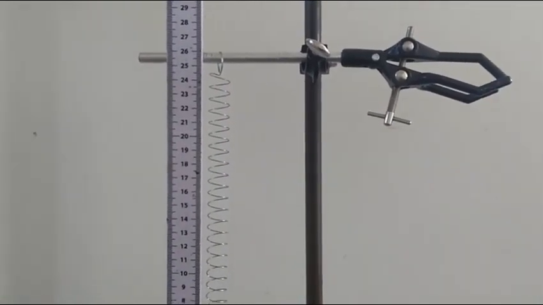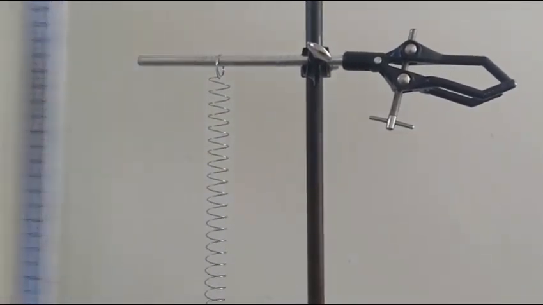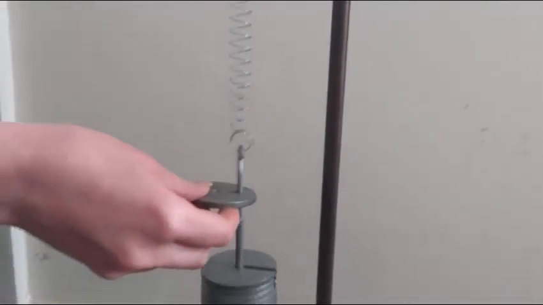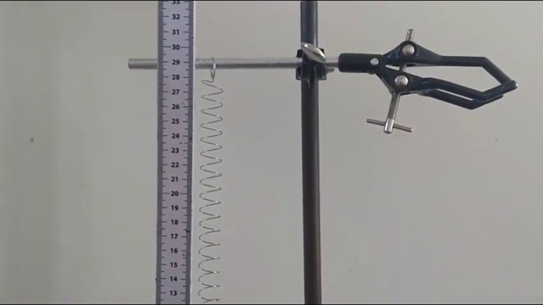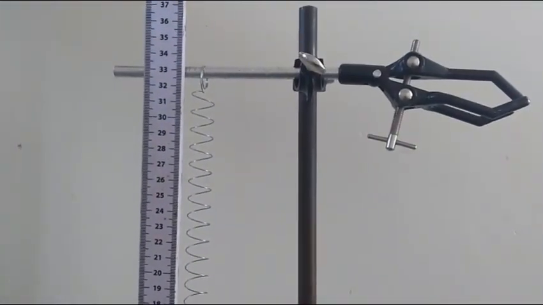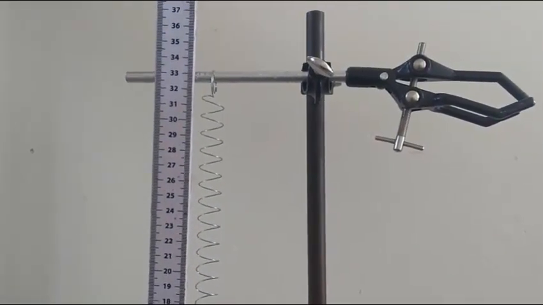That's 6 newtons. 1, 2, 3, 4, 5, 6, yeah. Will give us 24.6. 7 newtons gives us 27.9. 8 newtons gives us 31.8. And then it falls over.